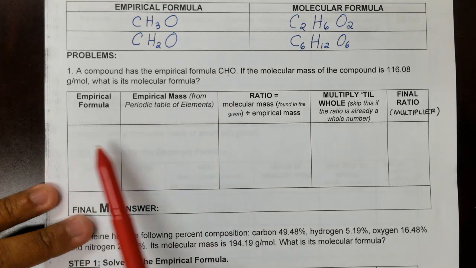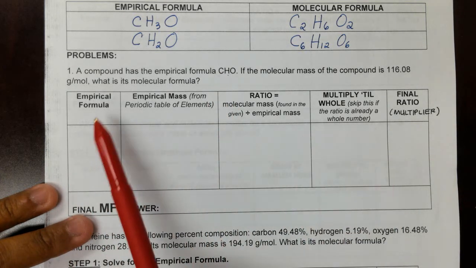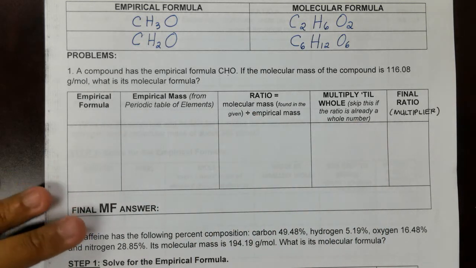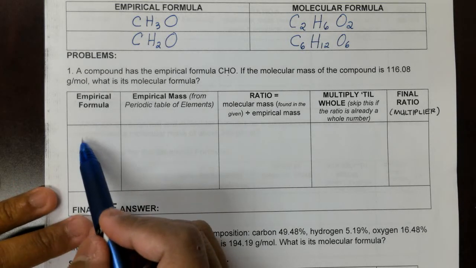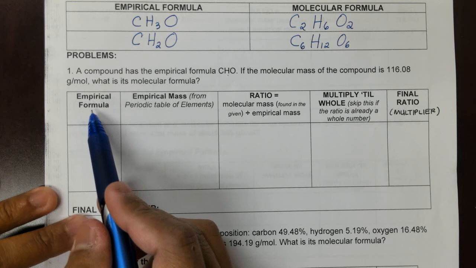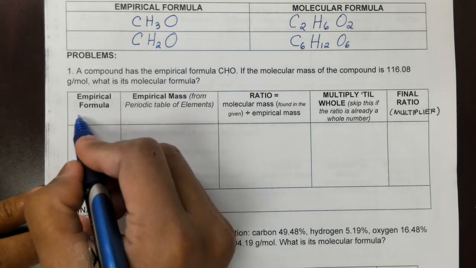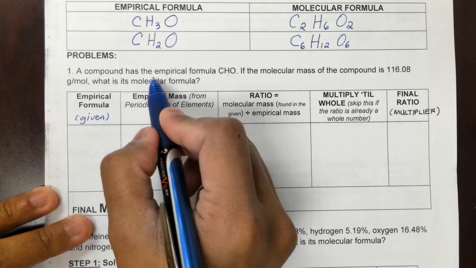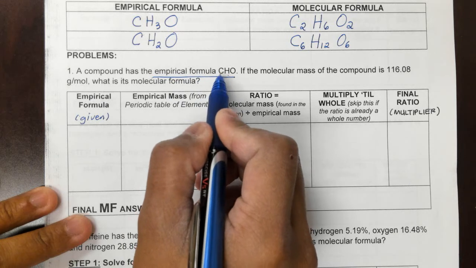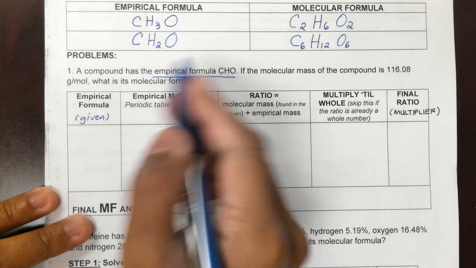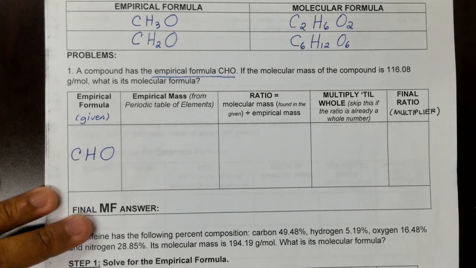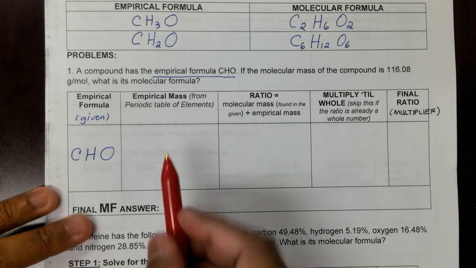To organize the entire step, we're going to use this chart to make sure that we don't miss a single step. So let's begin. The first entry to the chart is the empirical formula. The empirical formula is actually taken from the given, in this case, because it's mentioned here: empirical formula of CHO. So whatever is the empirical formula, put it in there; that will be written under the column of empirical formula.